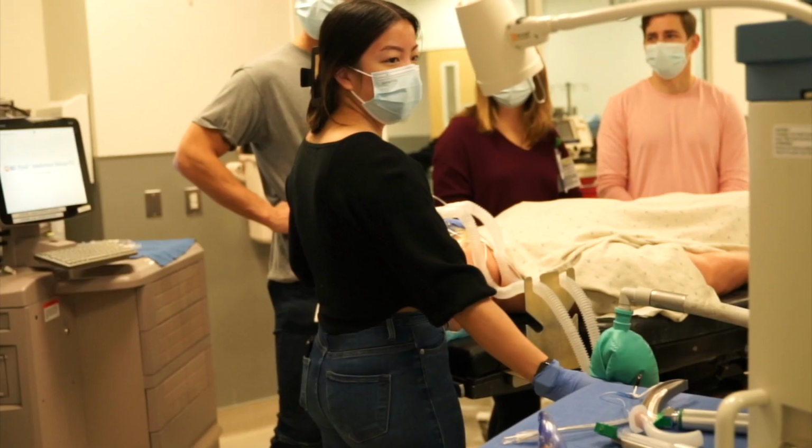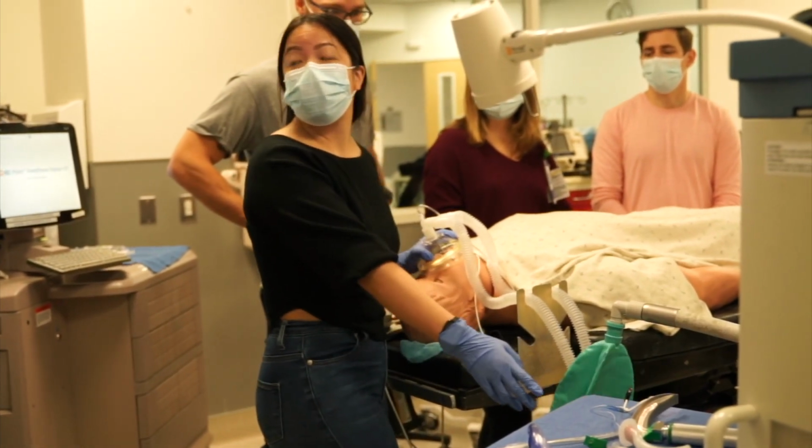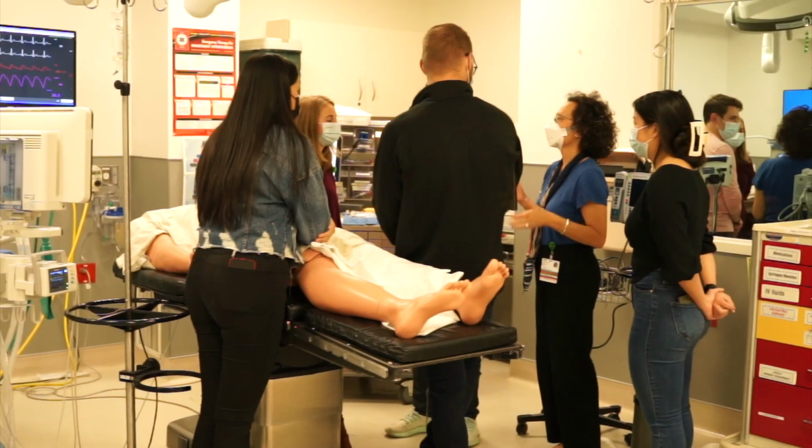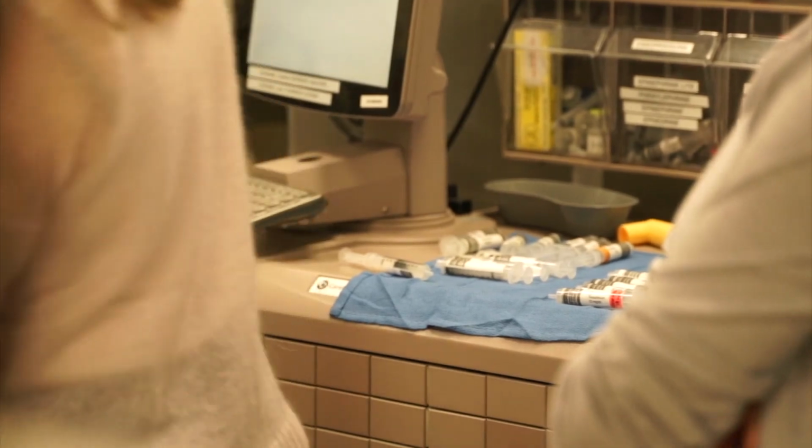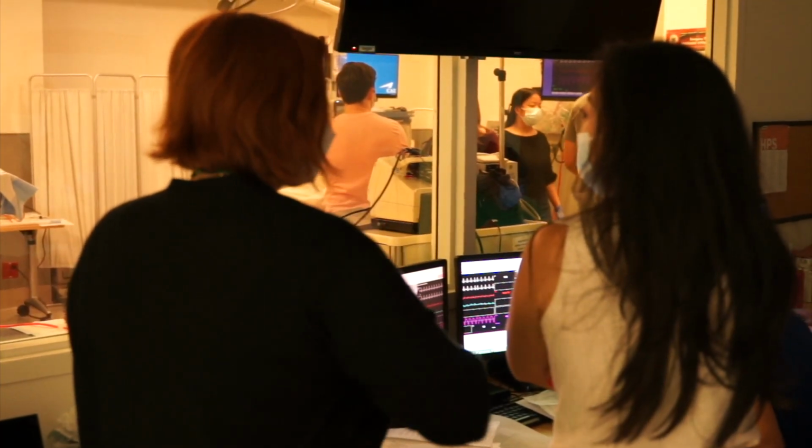So we practice induction, which includes giving medications, and then intubation, and then also maintenance of the patient throughout the anesthetic case, and then basically titrating for hemodynamics. In this simulation in particular, it's nice because we've given students the autonomy to create their own anesthetic care plan as well as execute it and see the anesthetic implications based on the management they chose.